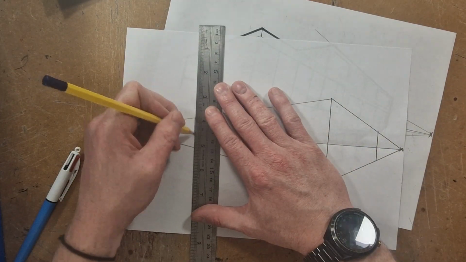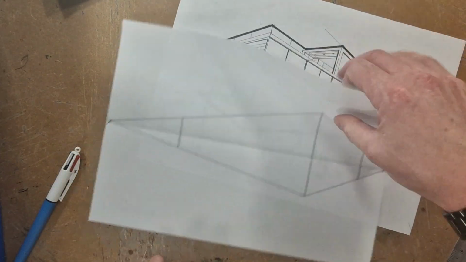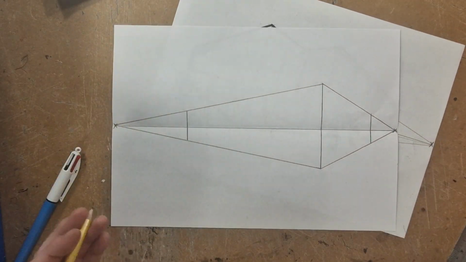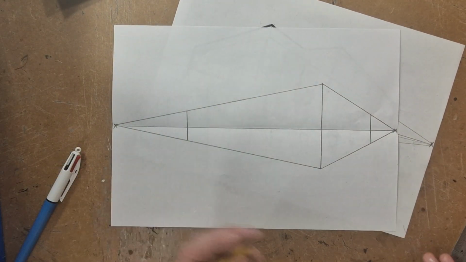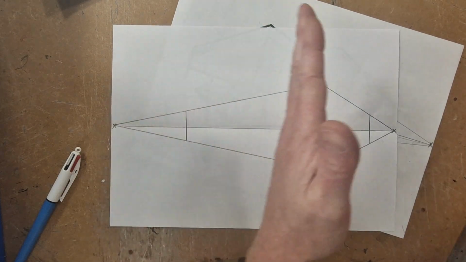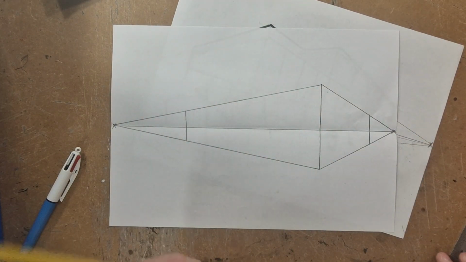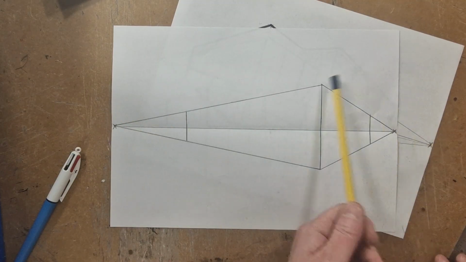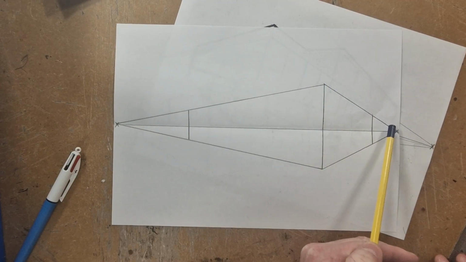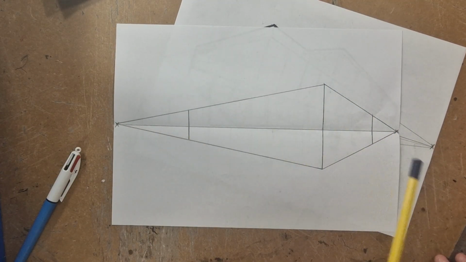So here, like so, and now I can use it either way, either that way, this way. It does not matter as long as you are keeping your vertical lines all parallel to one another, and every other line either goes to the left vanishing point or the right vanishing point, just here. Okay, so the left or the right.